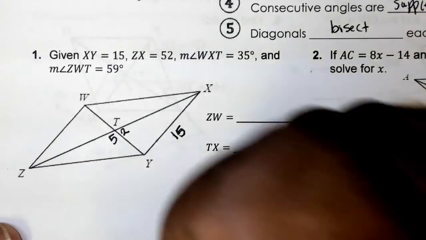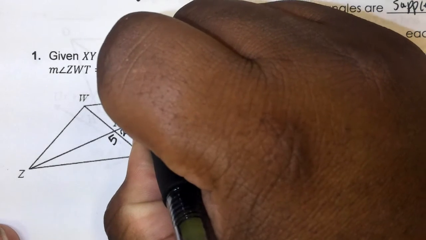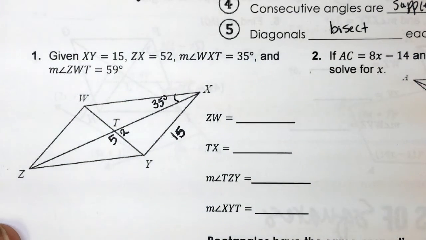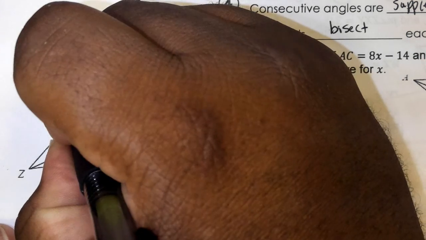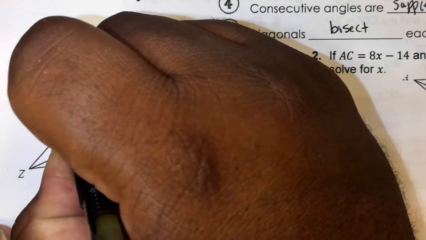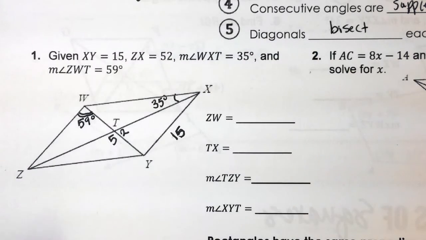Alright, so WXT, you should have put your angle here, 35 degrees. And then ZWT, your angle should have been here, 59 degrees. If you had to wait on me to do that, then we have a problem.